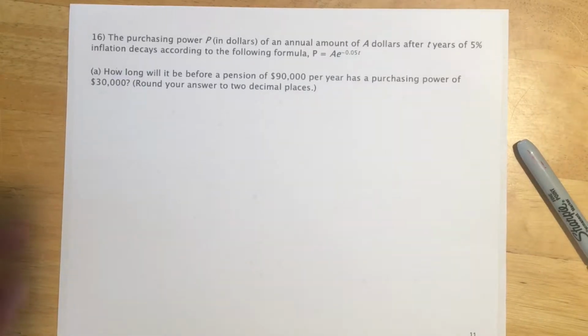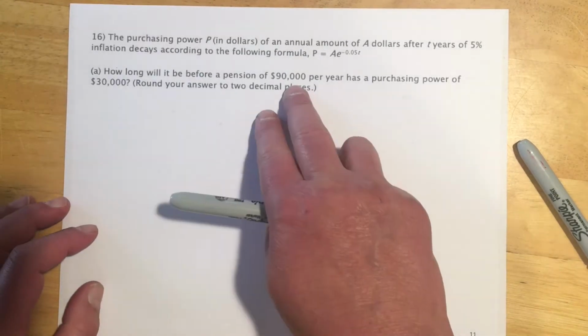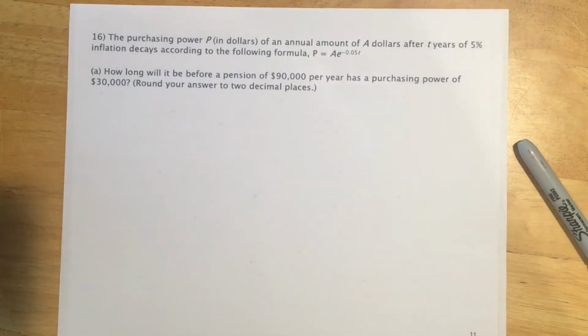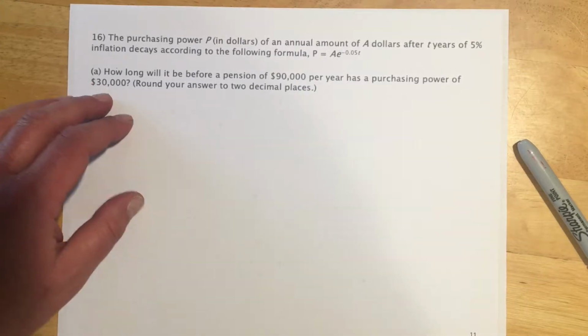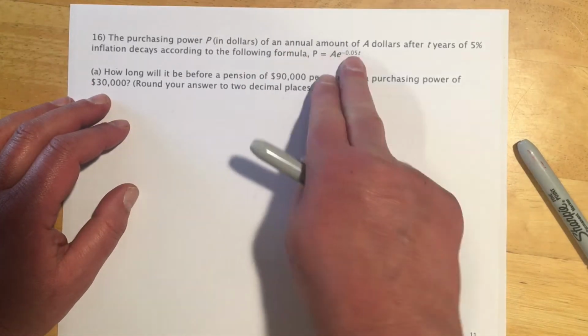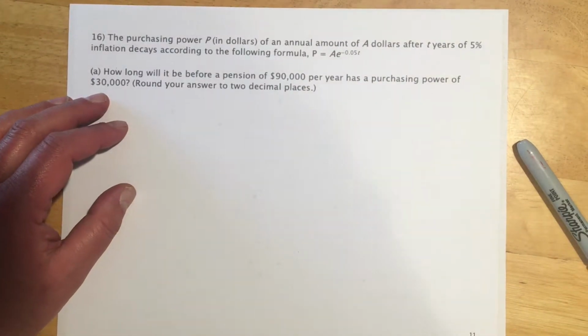So what this is about, let me try to get this in slightly more understandable English. So if you retire, and right now $90,000 is what your income is going to be. But if you live another 20 years, that $90,000 is still $90,000, but it doesn't buy anywhere near as much as it did 20 years earlier. So that's what the purchasing power is. So they're saying that that's going to decay over time.